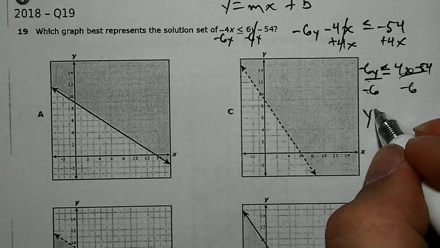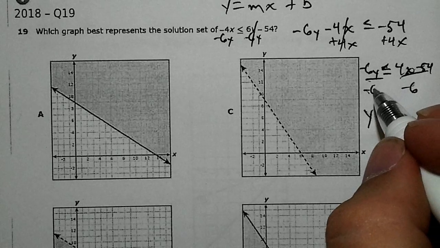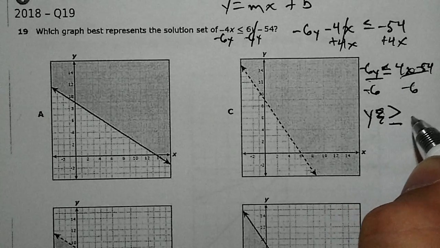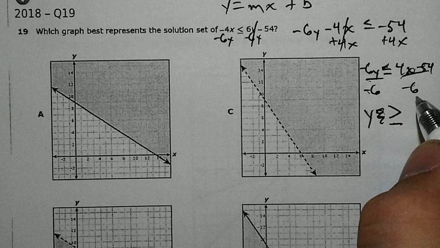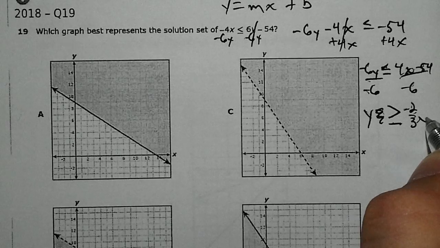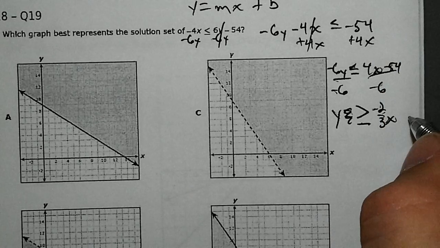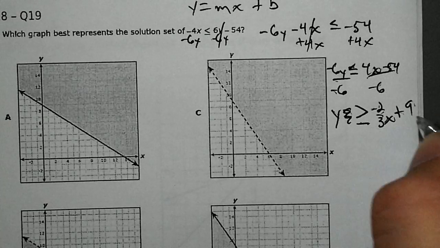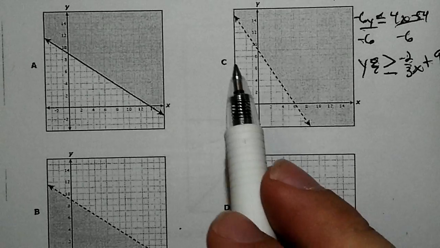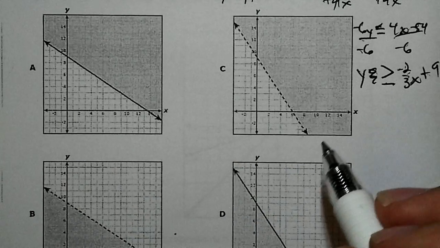We get y is less than or equal to, but we're dividing by a negative, so this sign is going to flip to greater than or equal to. 4 divided by negative 6 simplifies to negative 2/3. And then negative 54 divided by negative 6 is positive 9. So these need to hit at plus 9. Looks like they all hit at plus 9. It is greater than or equal to, so it's going to be a solid line.